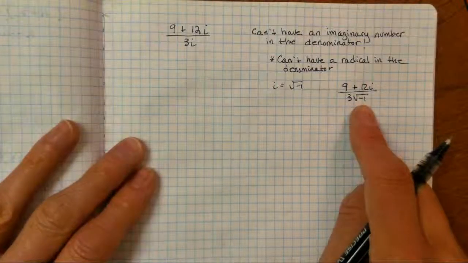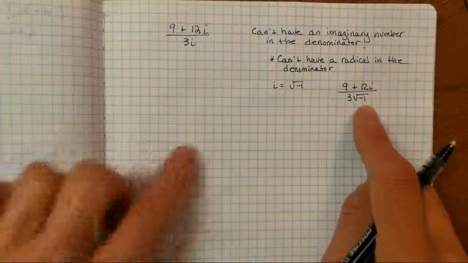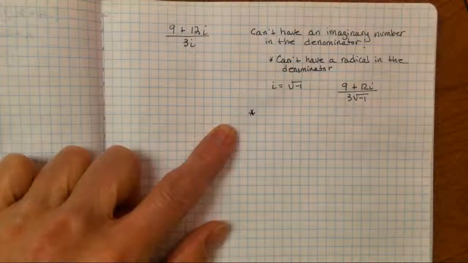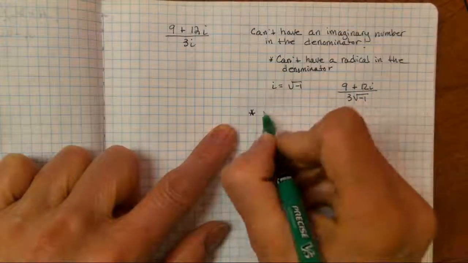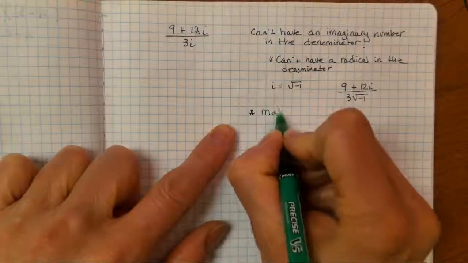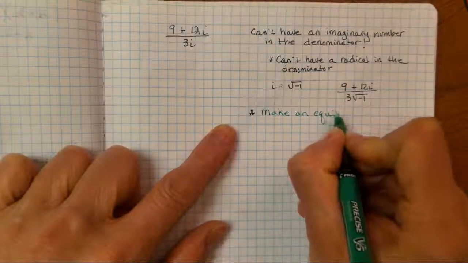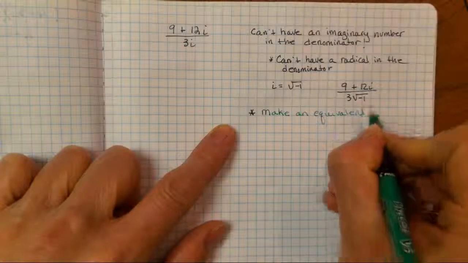So we're going to make an equivalent fraction. So I'm just going to write a little notation here, and I'd like for you to write the same thing. We're going to make an equivalent fraction.